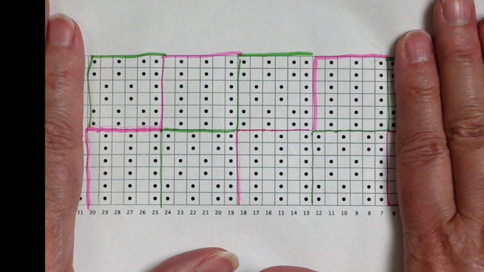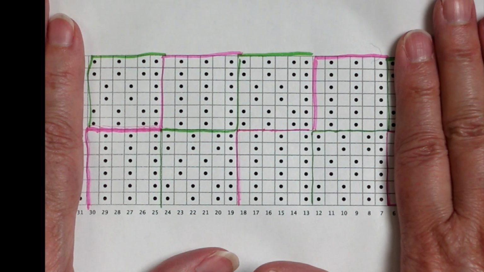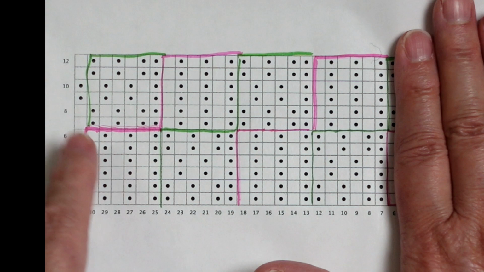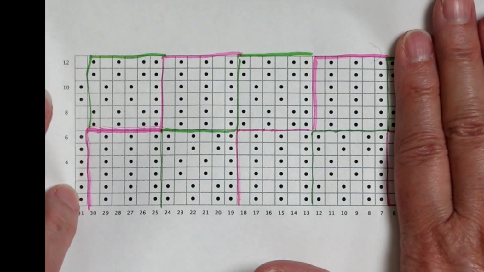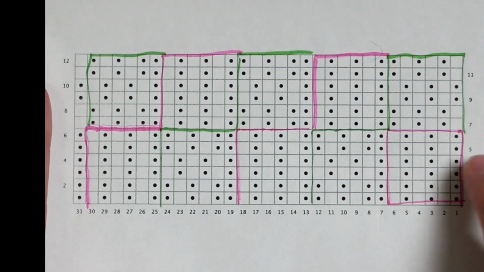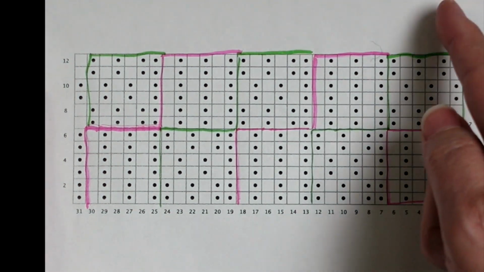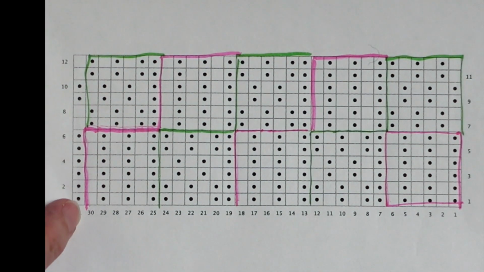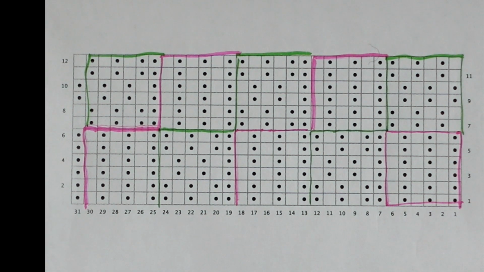So our round is going to start with that column of purl stitches, and it's going to end with this 6th stitch of this final block, and we're going to eliminate that final column here. So we're going to get rid of this block of 6 stitches, and we're also going to get rid of this final stitch at the very end in order to be able to work this completely in the round over all of the stitches.